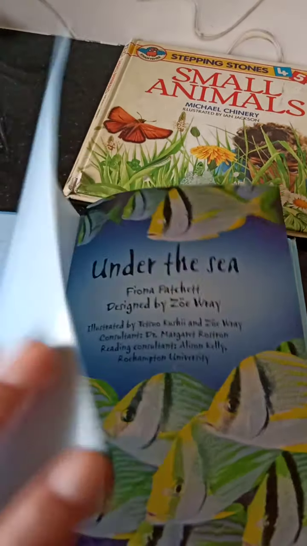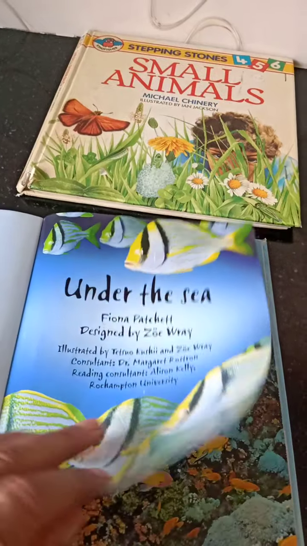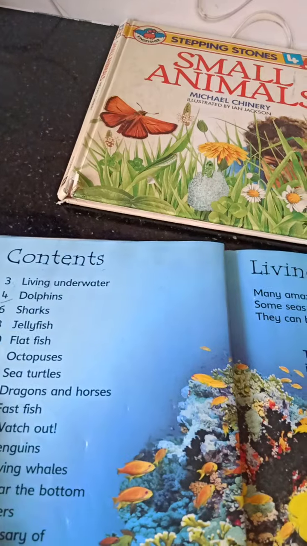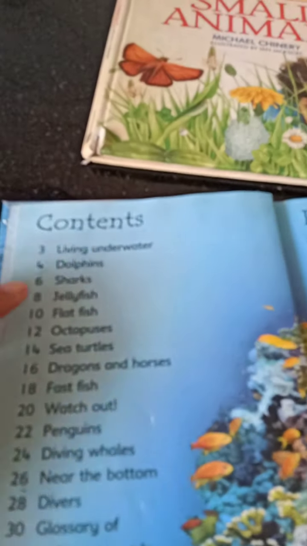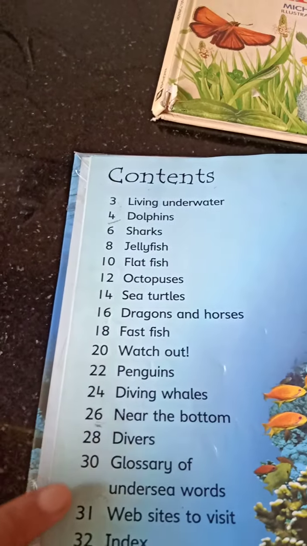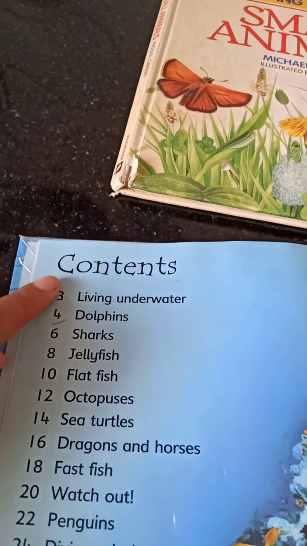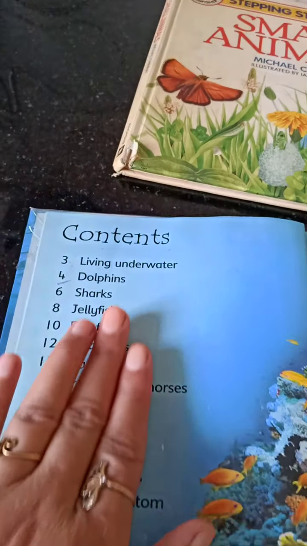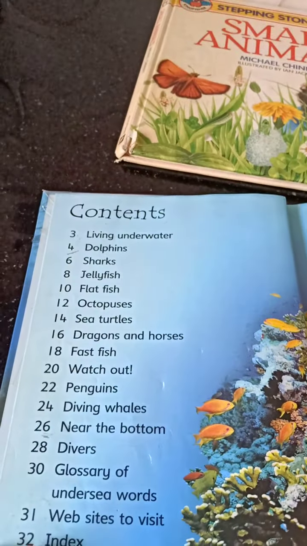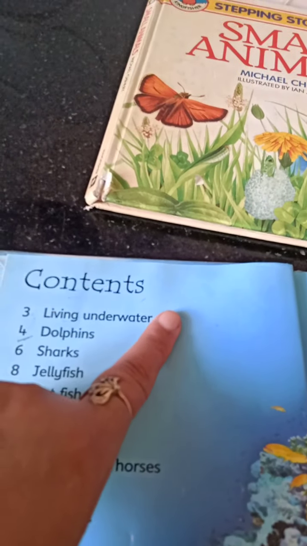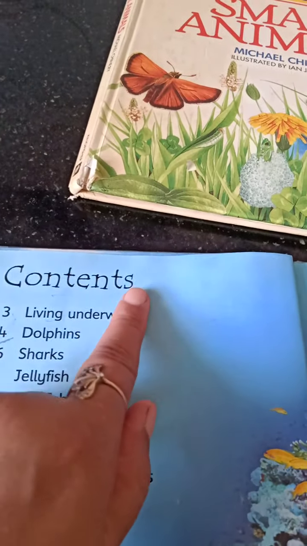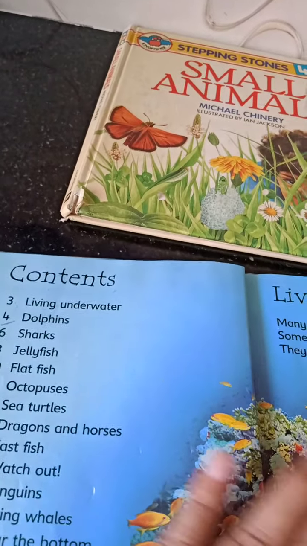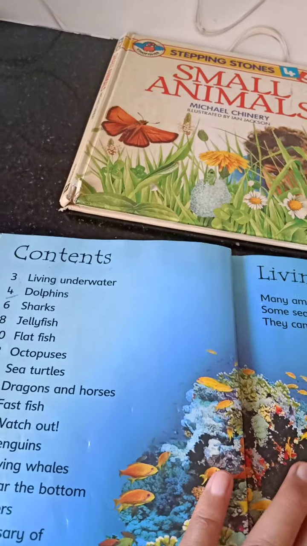Okay, this is the title page, and then here at the front of the book there's a list of information, okay, which is there in the book. So just look for the information. Yes, it says jellyfish here. Okay, so this list of information or the list of headings here is known as contents. What is it called? Contents. Okay, these are the headings or the topics which are there in the book. This is the list of information which is there in the book.